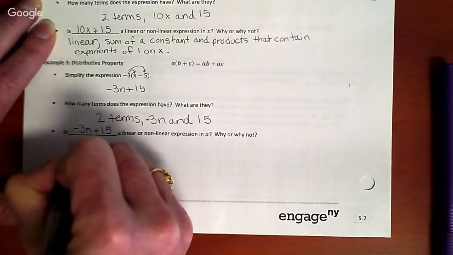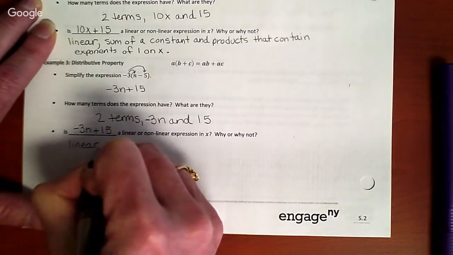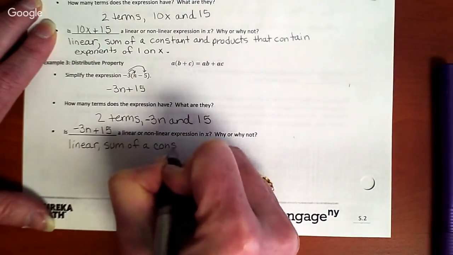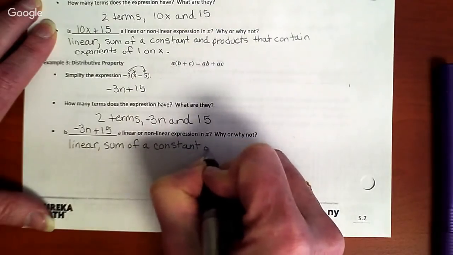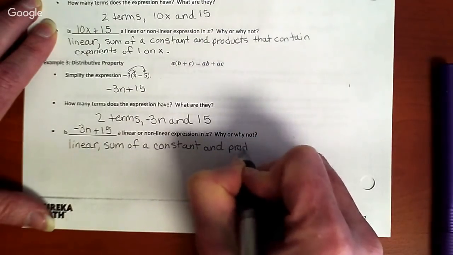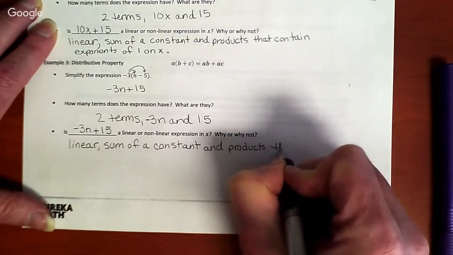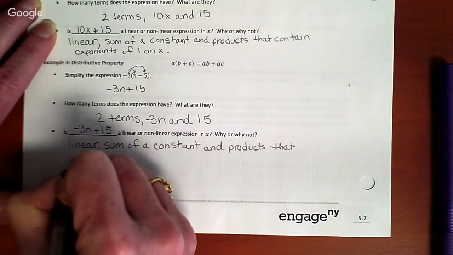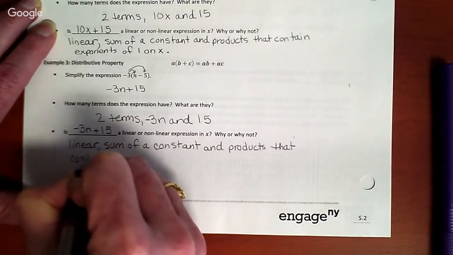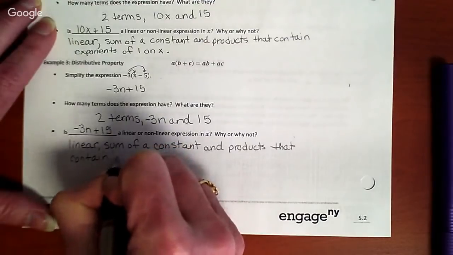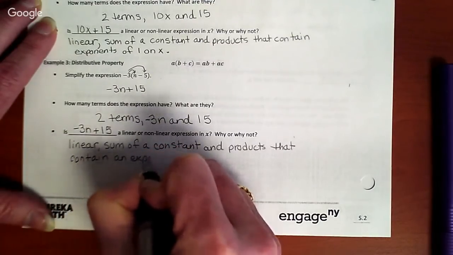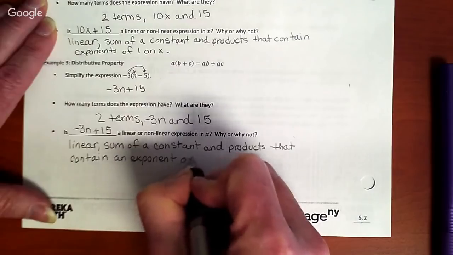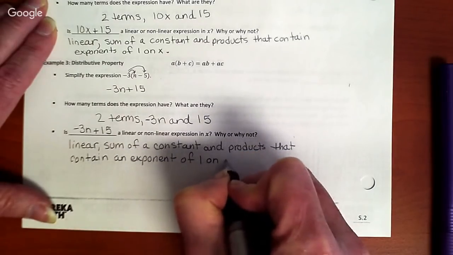It is linear. It's the sum of a constant and products that contain an exponent of 1 on x.